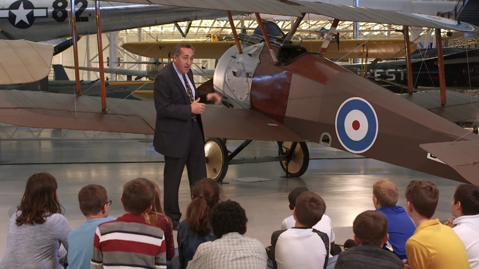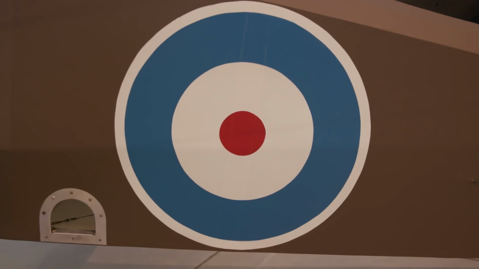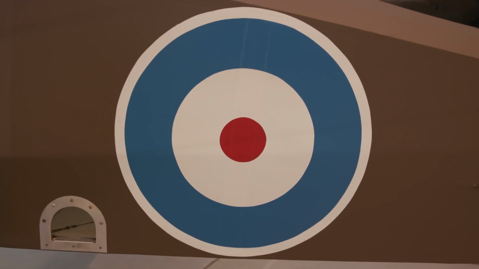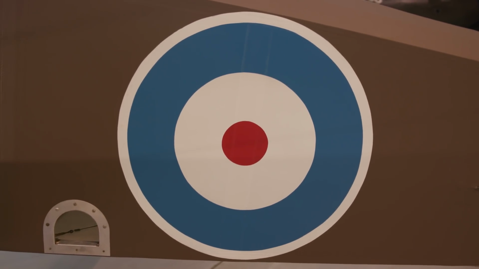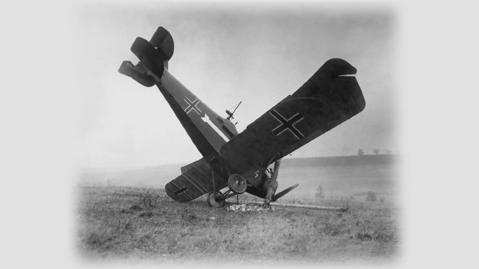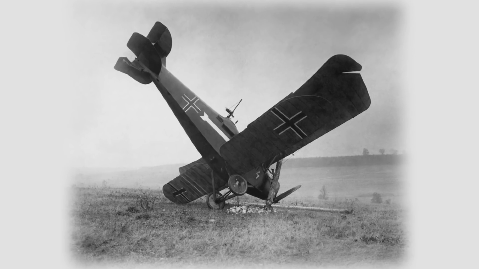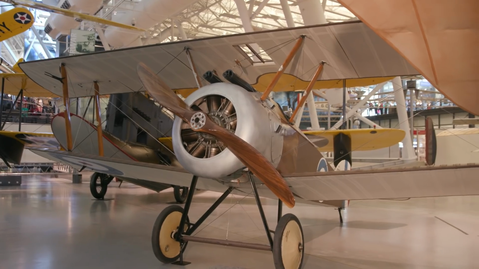You can tell that because of the circular markings. You see what we would call roundels on there. On the Allied side, they used that as a national marking. Different countries use different colors. And the Central Powers used a cross, a black cross. Of course, it has two wheels in the front.